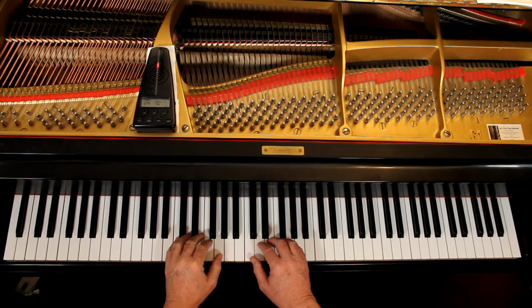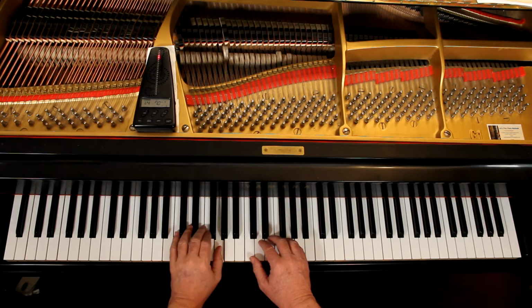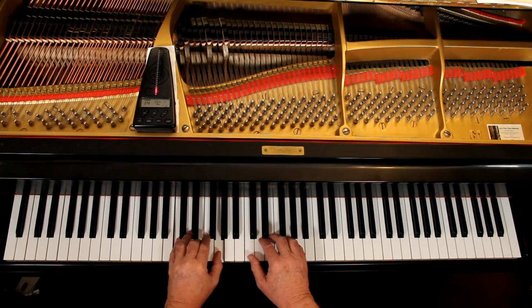I'd like to play it with you slowly. Let's double check we have all the right notes and rhythms. I'm going to give us 3 counts, and I'm going to repeat it. 1, ready, go. 1, 2, 3.